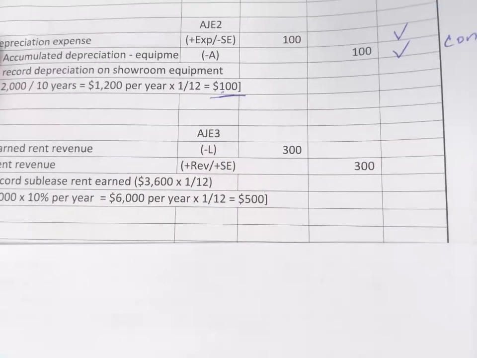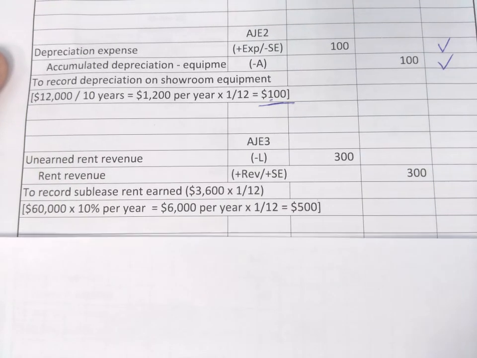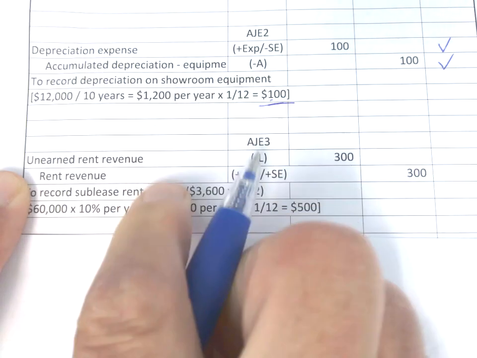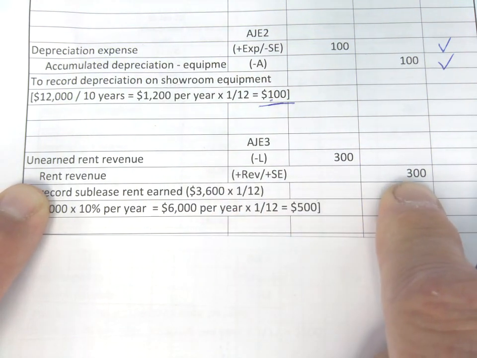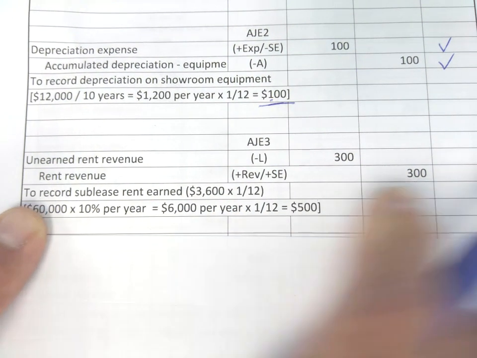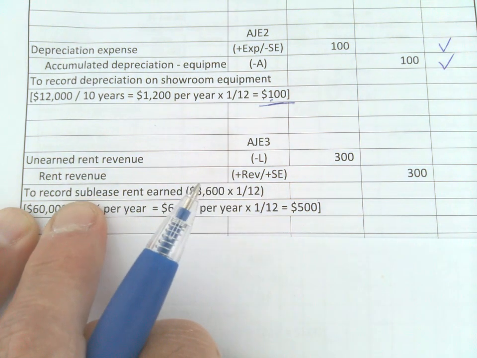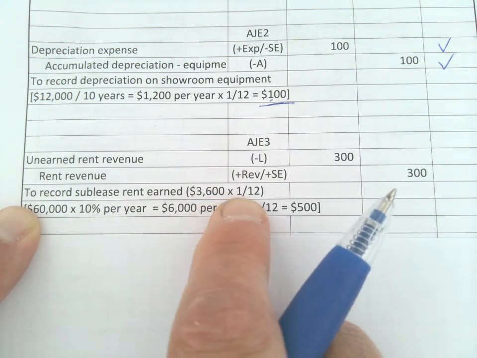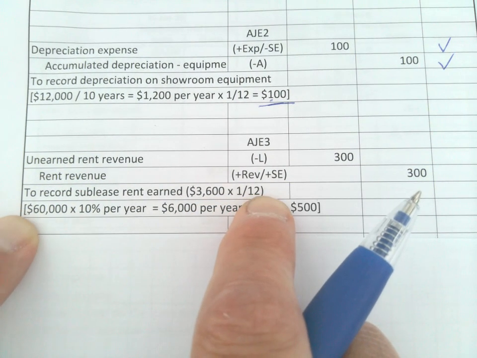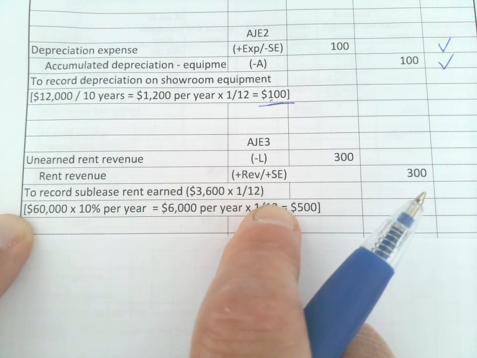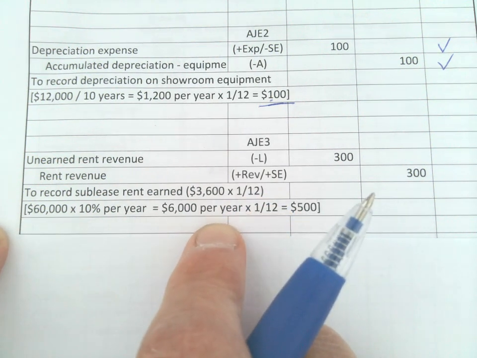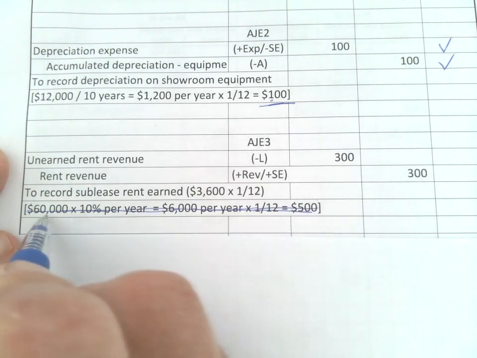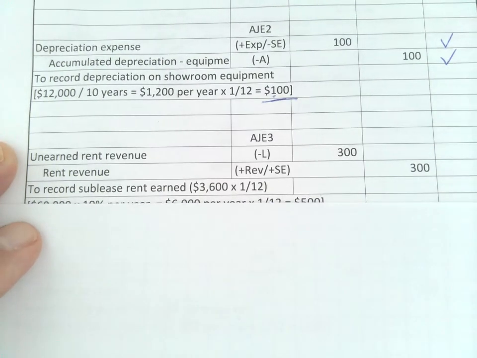And I did so via this adjusting journal entry to reduce the liability by debiting it and increase the revenue, rent revenue, by crediting it. My explanation is to record sublease rent earned. That's $3,600 a year times 1/12 of a year. And I apologize for this. This copied that in. That's going to come up later. Apologize for that. Ignore that.